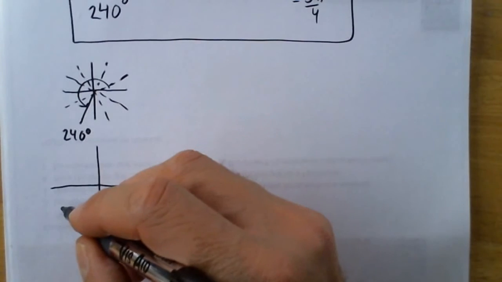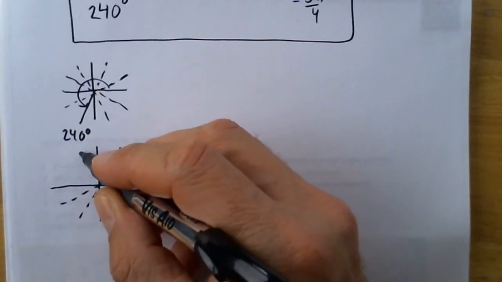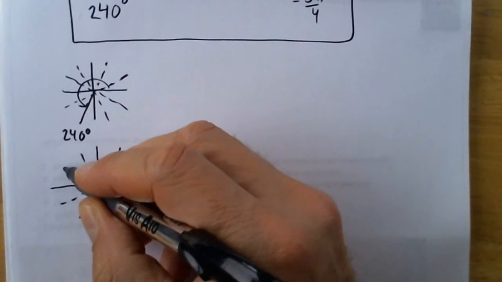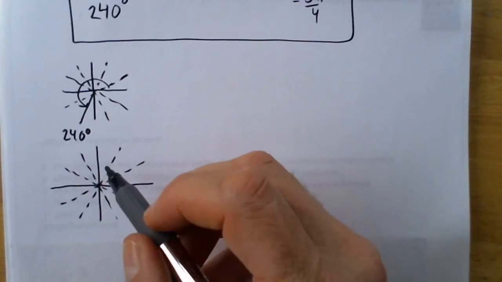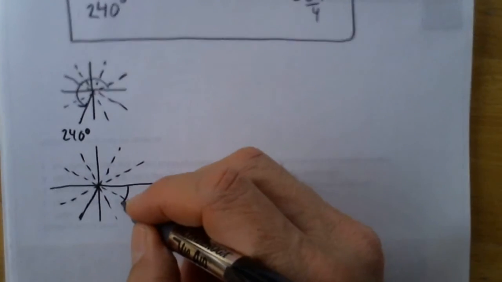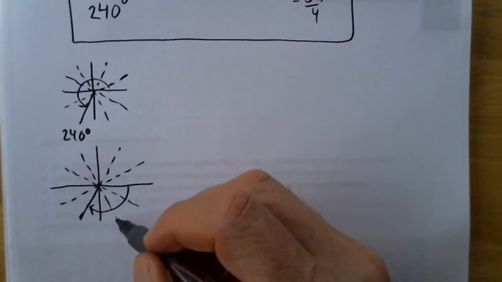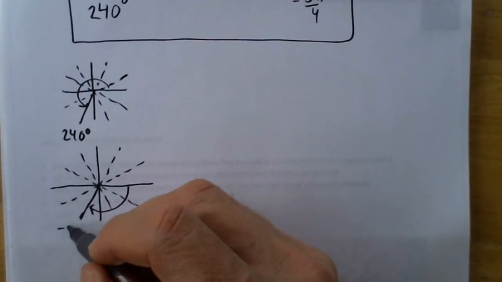Let's draw a negative coterminal angle. We have to end there, and we need to rotate negatively. So we'll go like that, and we can count 30, 60, 90, 120, negative 120.